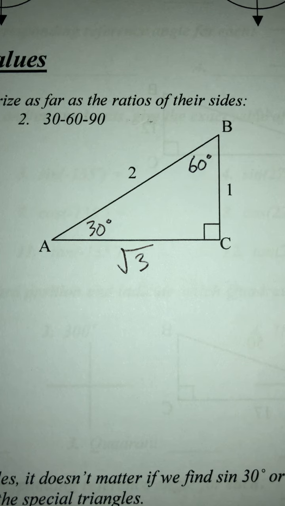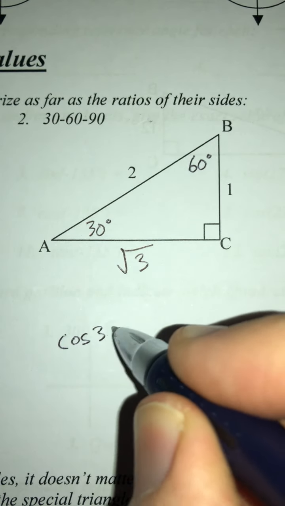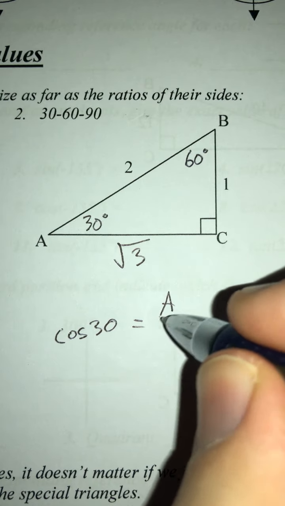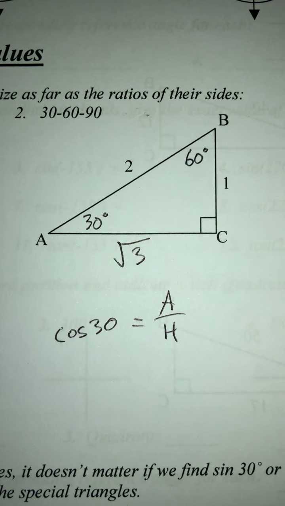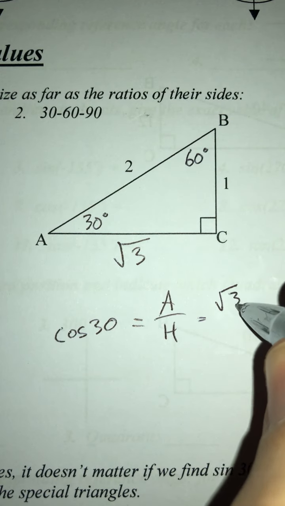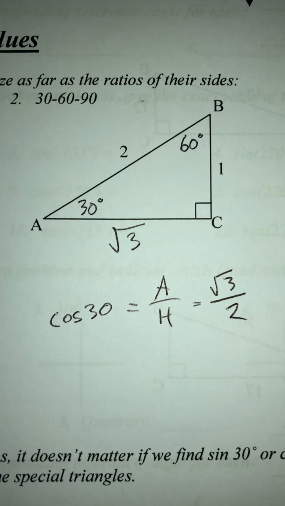So it's good to know where these come from, because now if, say, I wanted to find cos 30 degrees, since cos 30 is adjacent over hypotenuse, looking at this triangle, my adjacent of 30 degrees would be root 3 over the hypotenuse, which is 2. So I don't need to put this in the calculator. You can try it and see if you get this number. But this is an exact answer.